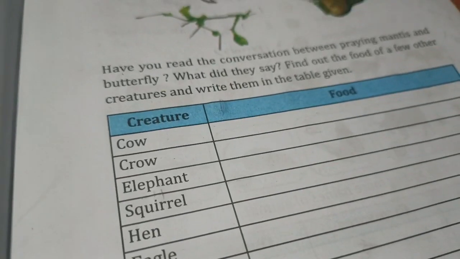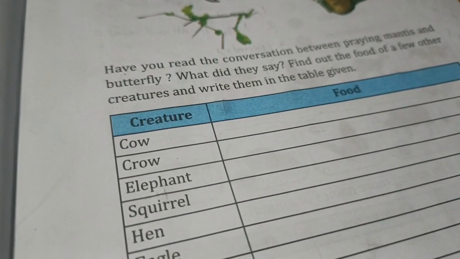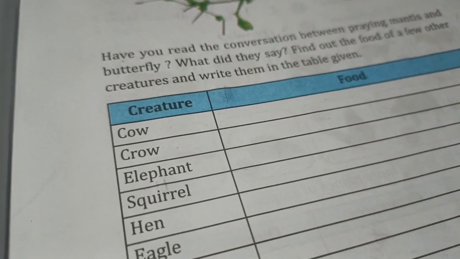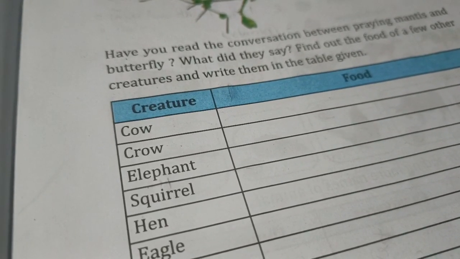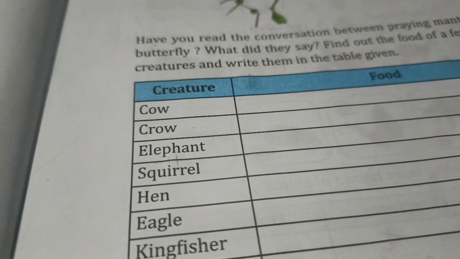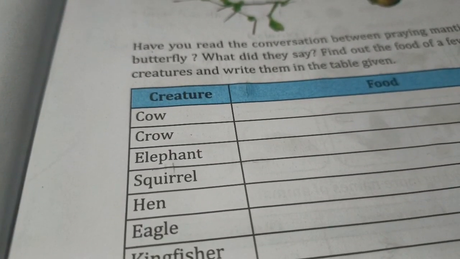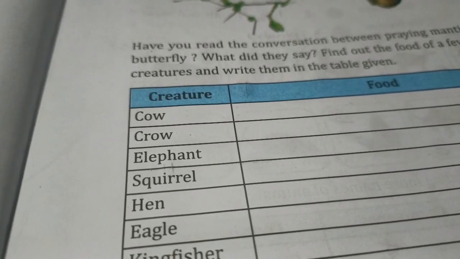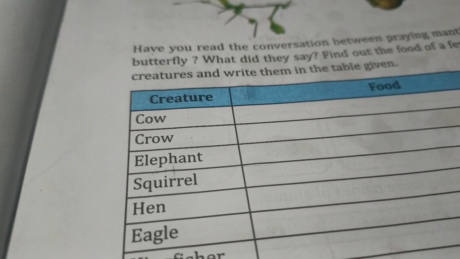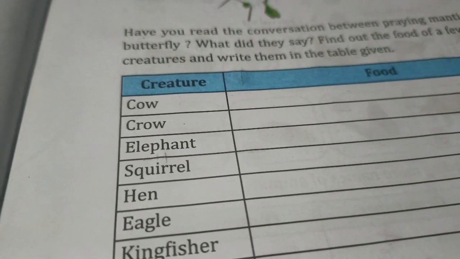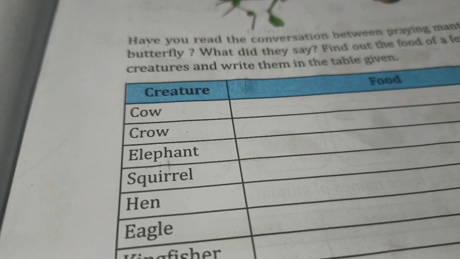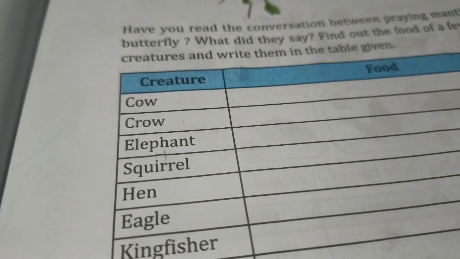Here you can see creatures that eat only plants or plant products, creatures that eat only meat, and creatures that eat both plants and meat. Study. Creatures that eat only plants or plant products are known as herbivores. Creatures that eat only meat are called carnivores. And creatures that eat both plants and meat are called omnivores.